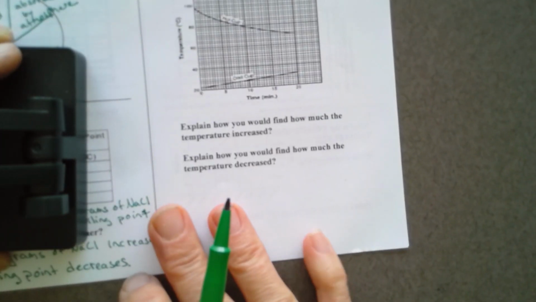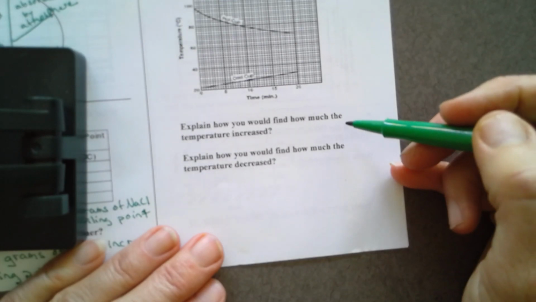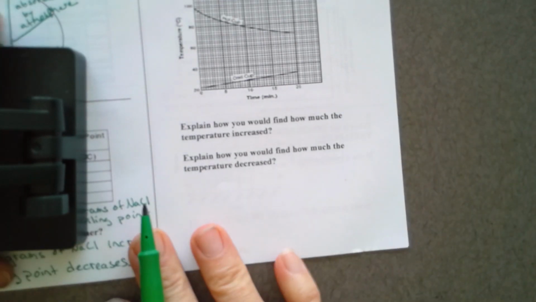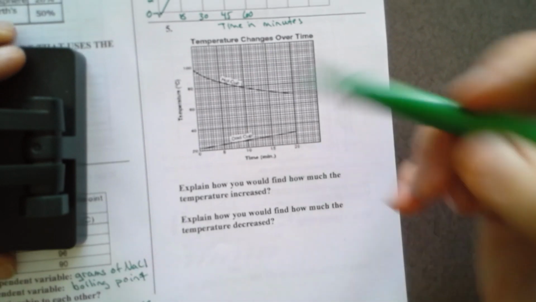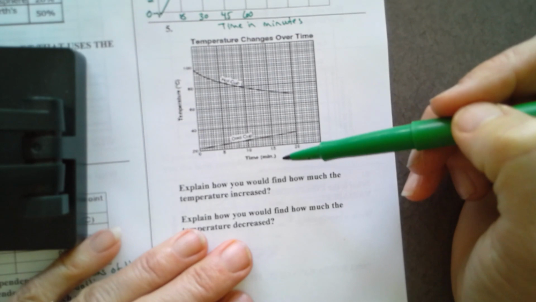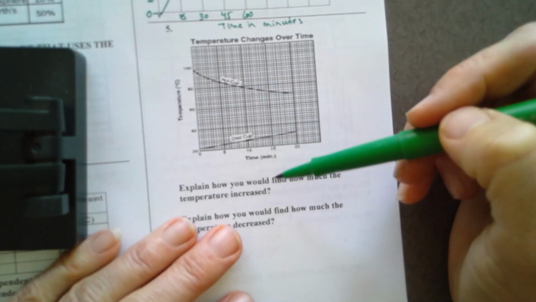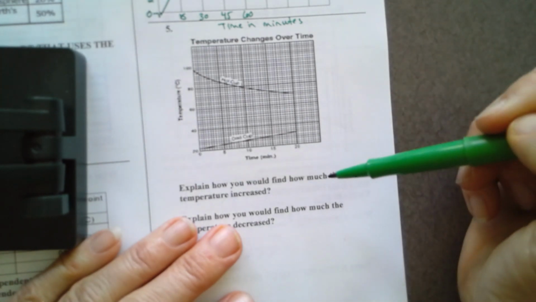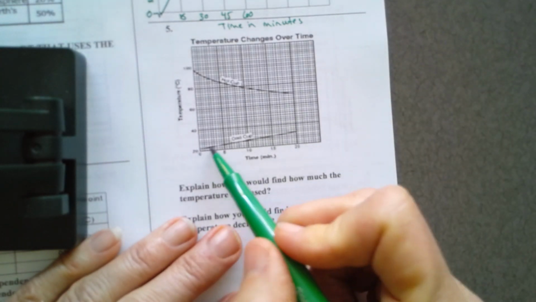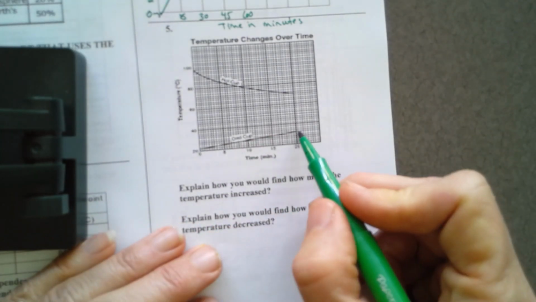Okay. Let's look at temperature changes over time. Explain how you would find how much the temperature increased. So if I look at my graph, here I have my temperature in Celsius, and here's my time in minutes. I have a hot cup and a cold cup. So I would be looking at the cold cup, because it goes from about 22 to about 30.